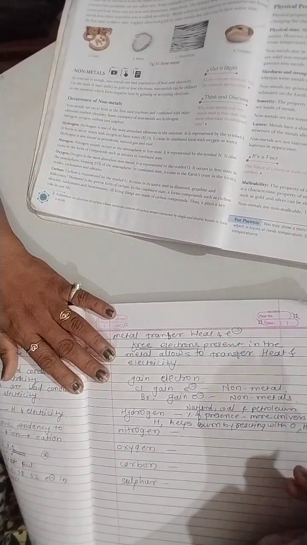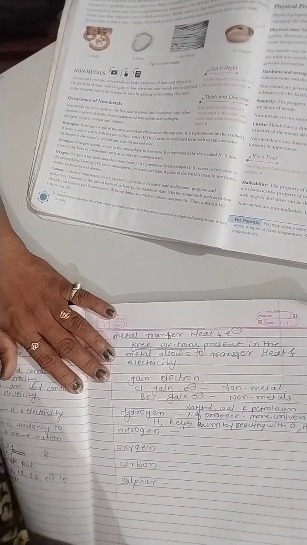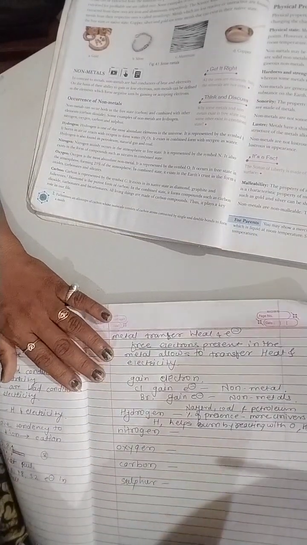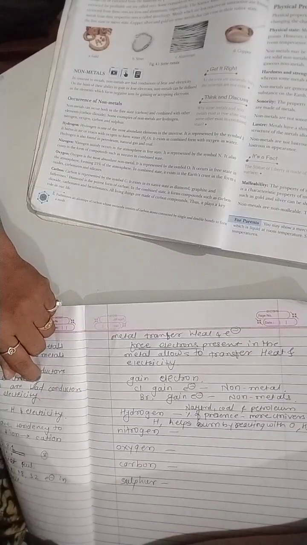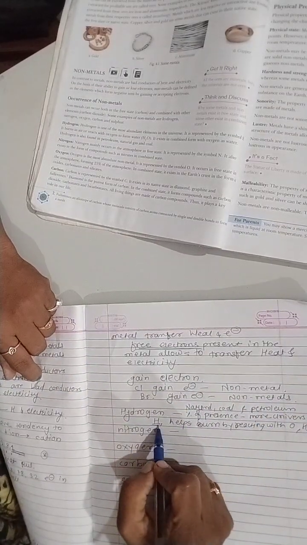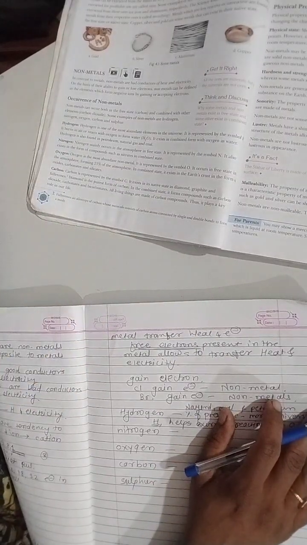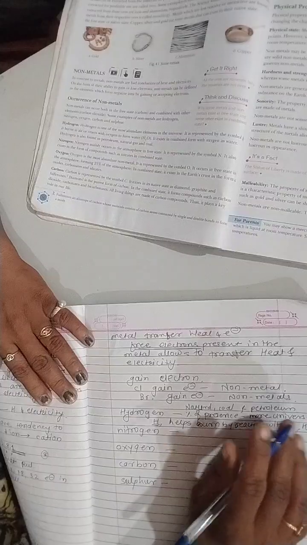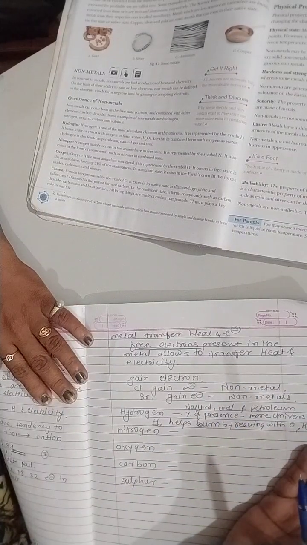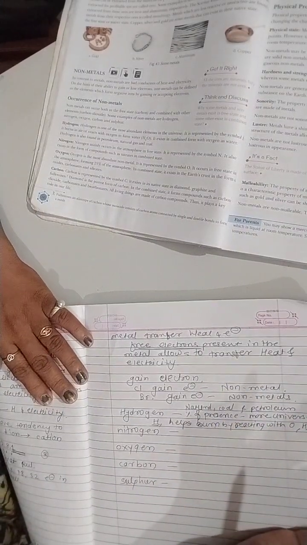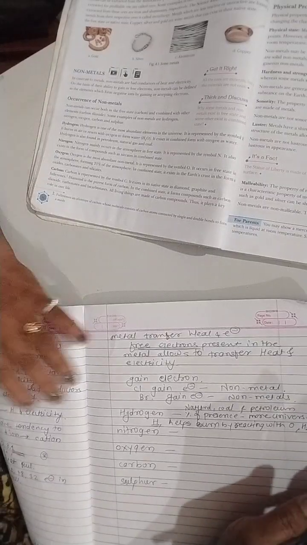Now the second one is nitrogen. Understood? Hydrogen is abundant in the universe, and is represented by the symbol H, and it helps to burn when it reacts with the air, and when it combines with oxygen, it forms water, right? Now nitrogen.